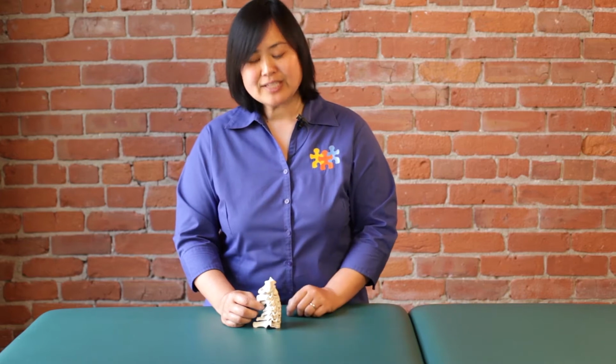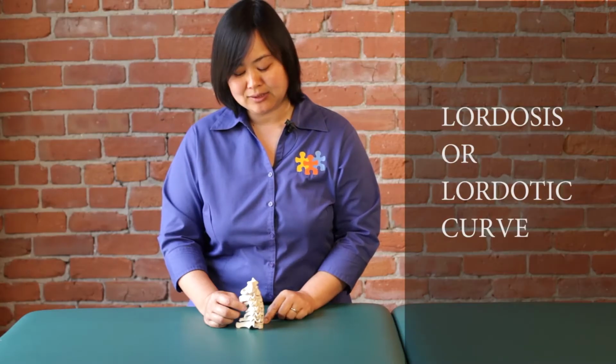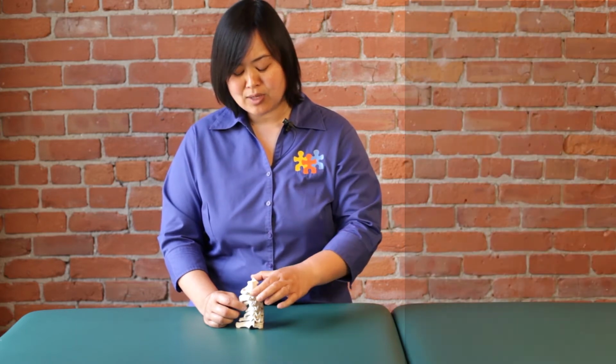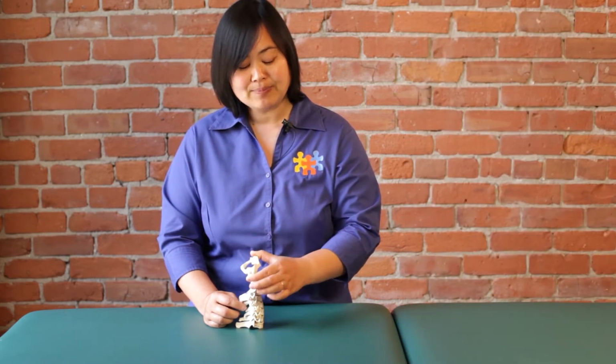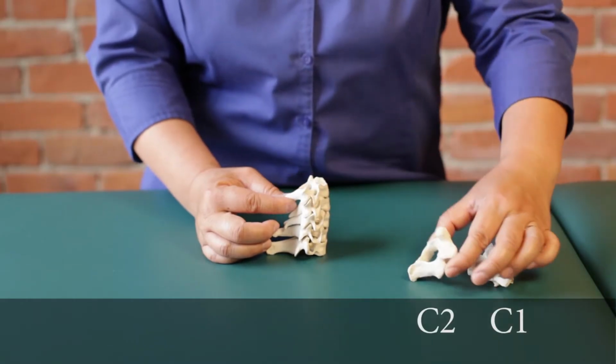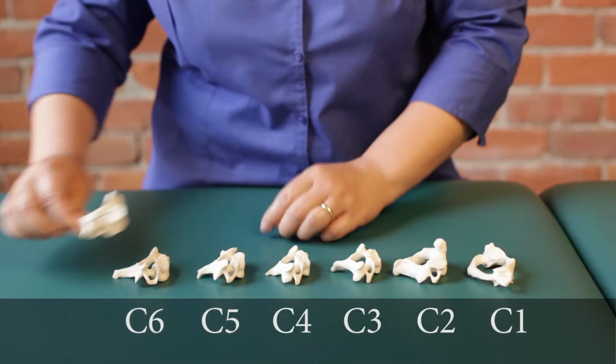This video is all about the unique features of the cervical spine. When we look at the cervical spine, that's what makes up the neck portion of our spine. You can see how with the curvature that we have a lordosis or a lordotic curve. There's 7 vertebrae in a row, so I'm going to start taking it apart and we'll number them. There's C1 and C2, C3, C4, C5, C6, and C7.